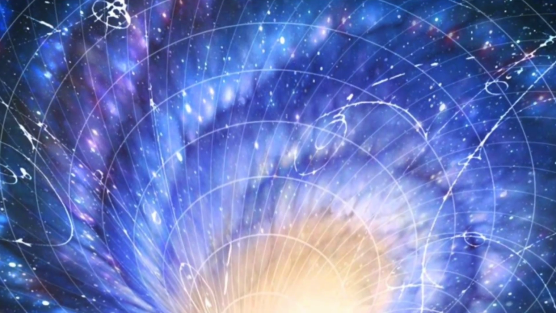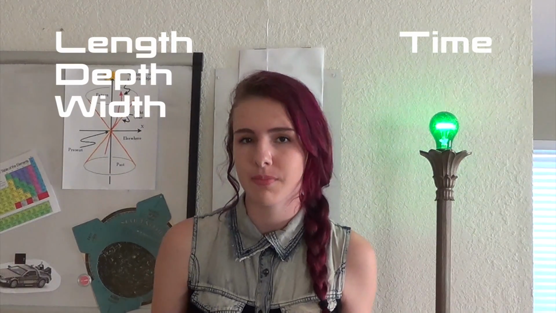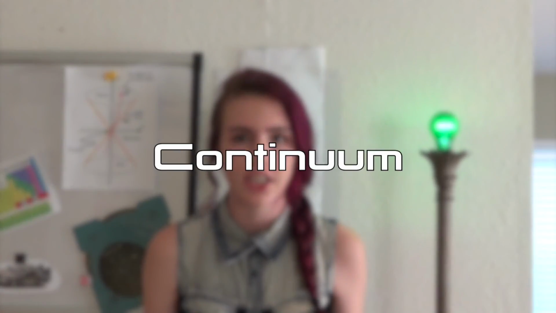What is space-time? Well, space-time is the name we give to the relationship between space and time. And space is usually regarded as having three dimensions. Think length, depth, width. Or if it helps, think the x, y, and z axis on a graph. And we consider time to have one dimension. So this combination is four-dimensional, and we call the four-dimensional combination a continuum.